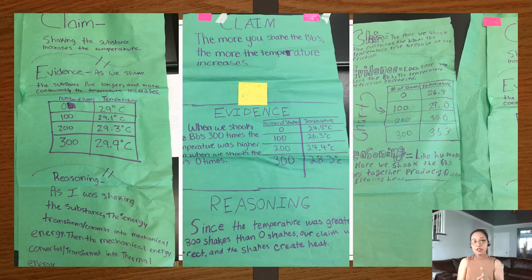So they did this as a group, as a beginning activity when we were doing argumentation, as I was teaching them how to do argumentation in the science classroom.